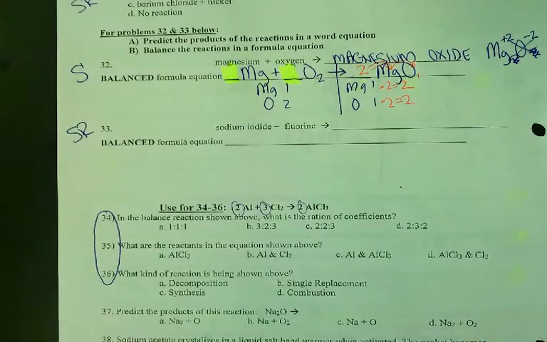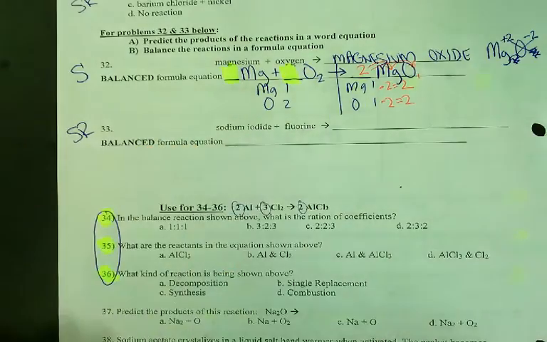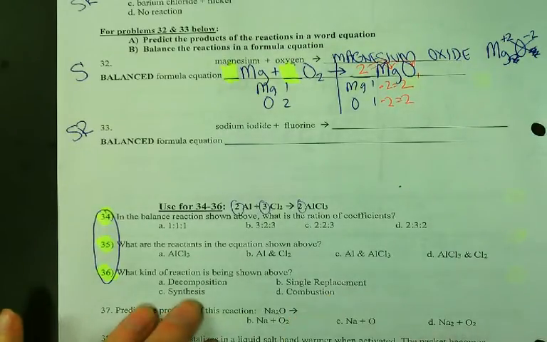It asks you what are the reactants, so go back and look at page 1 if you've forgotten that one, and it asks you what kind of a reaction it is. Okay. You should know the types of reactions, number 36, pretty well. Those would be what we would call easy questions as chemistry teachers. We hope everyone knows this.